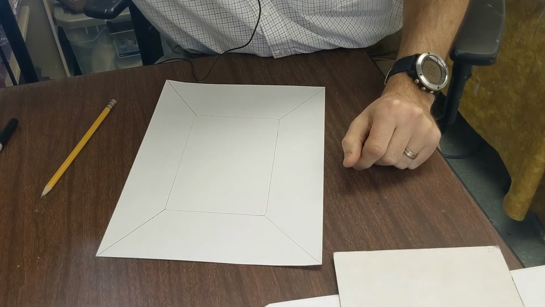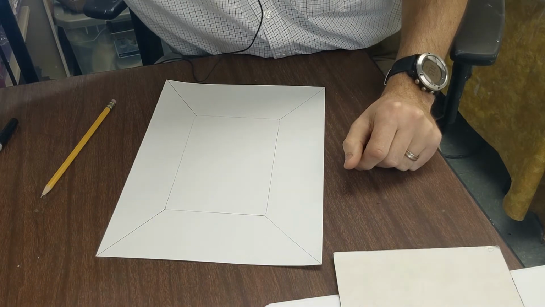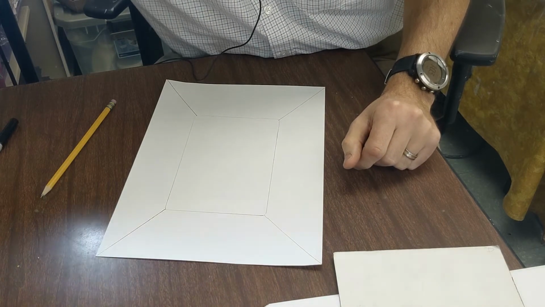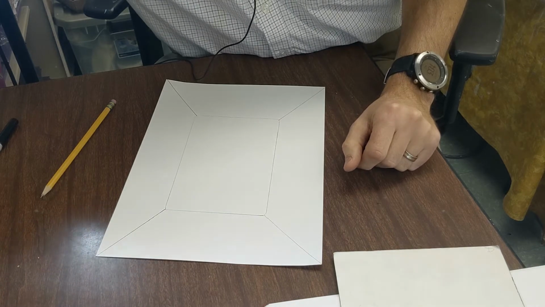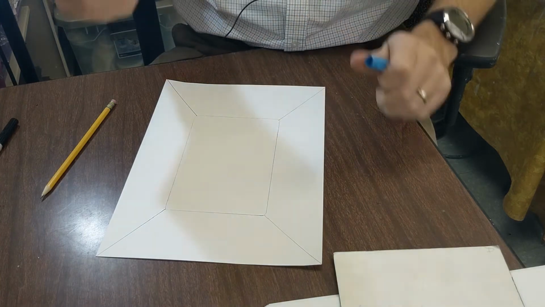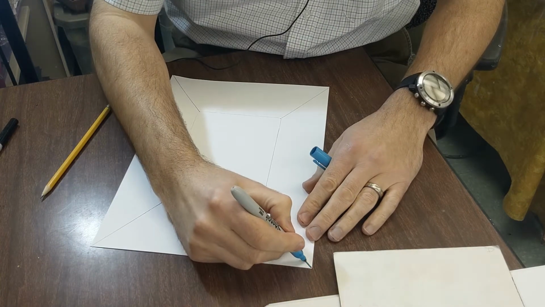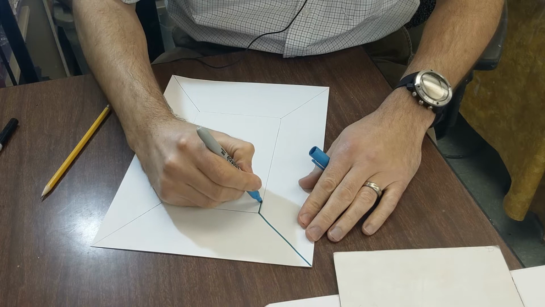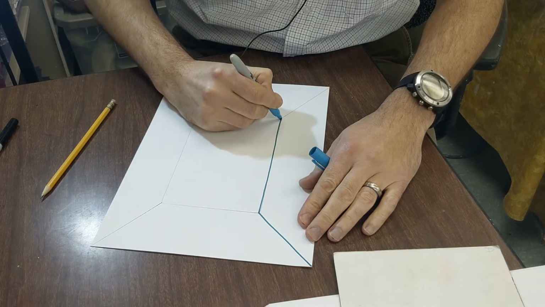So now that we have the corners on our corners, I know it's kind of hard for you to see, so I'm going to try to find a Sharpie here that I can use. Pardon me for 1 second. There we go. So that you can actually see what I have drawn out. So right now, I have this.